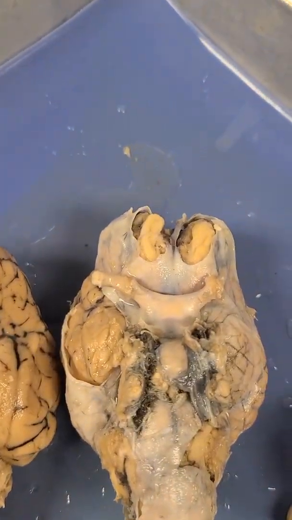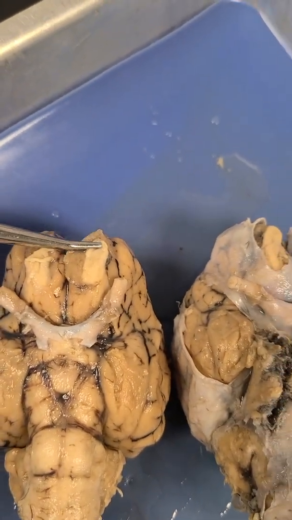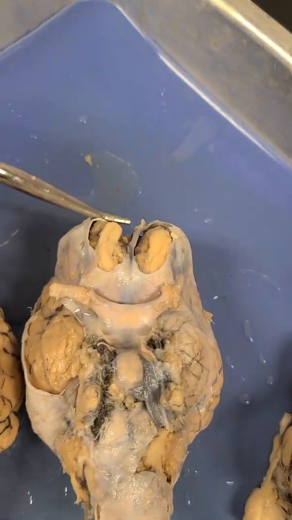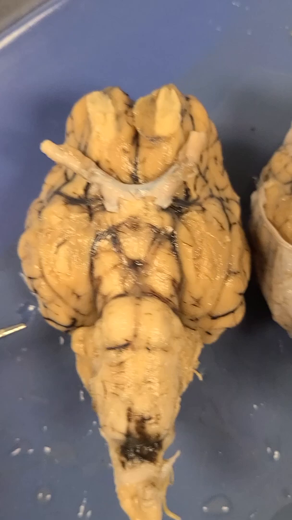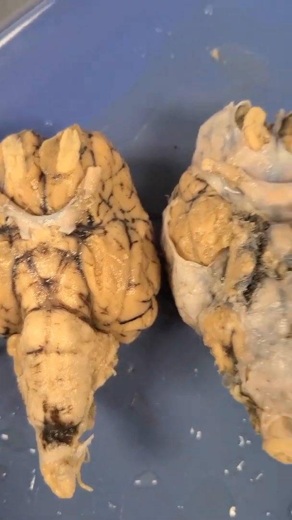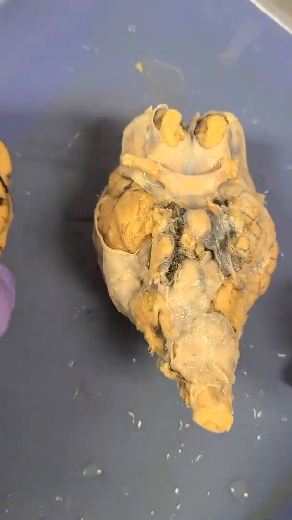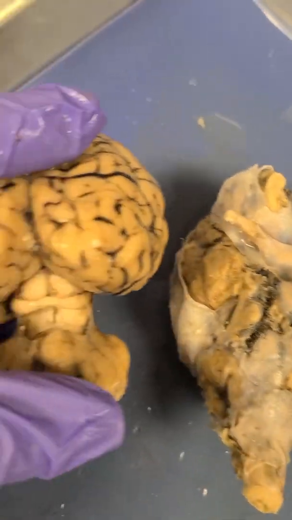The olfactory bulbs are cranial nerve 1, and these are the olfactory bulbs right here. These are fairly large in a sheep, and think about why sheep would need to be good smellers, or prey animals in general. The superior and inferior colliculi are reflex centers, visual and auditory reflex centers.